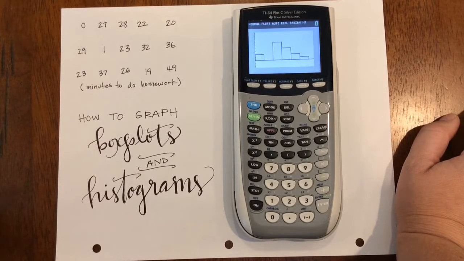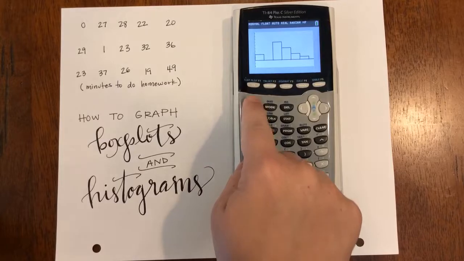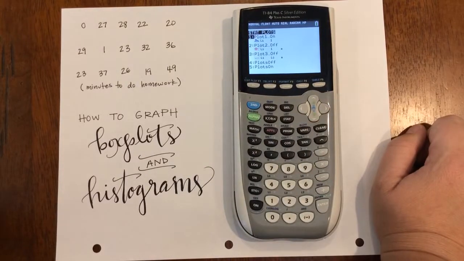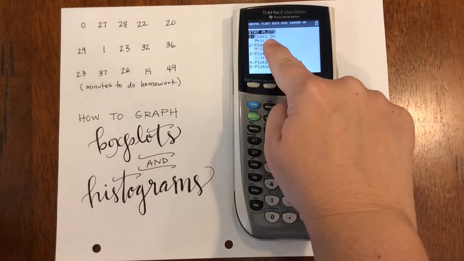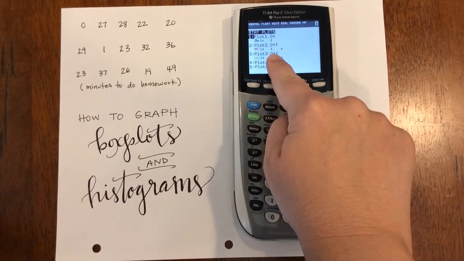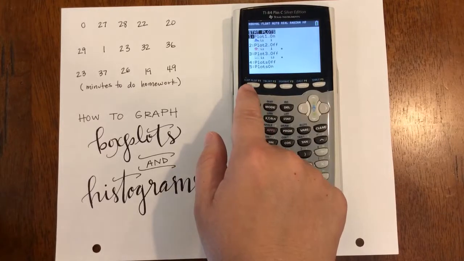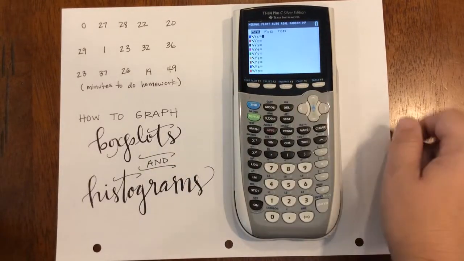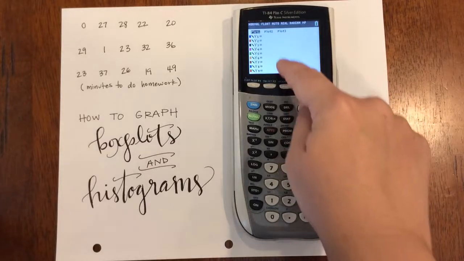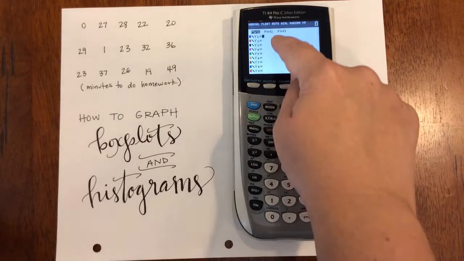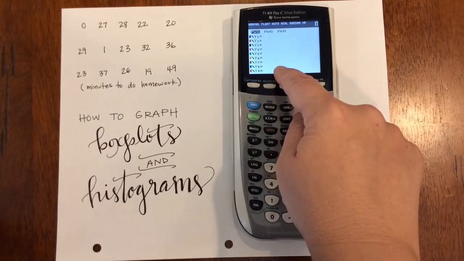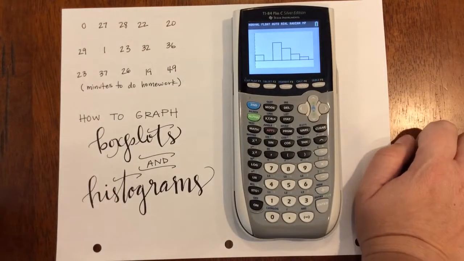So those are my hints for drawing a box plot and a histogram. Some common mistakes I see: when people get error messages, you want to make sure you just have one of these on and 2 and 3 are off. Another common mistake for error messages is if you go to y equals and have some old equations in here from another math class, make sure that this is all cleaned out.